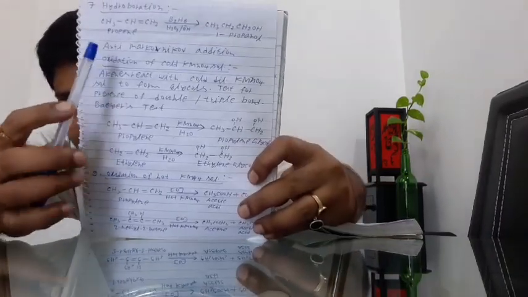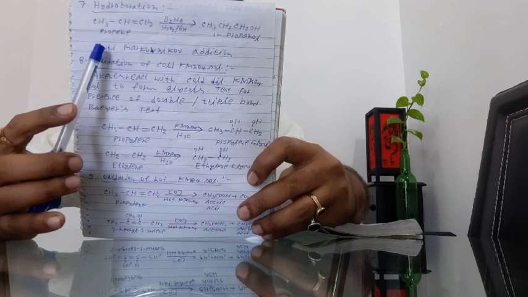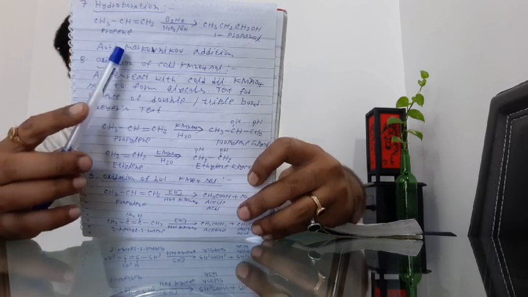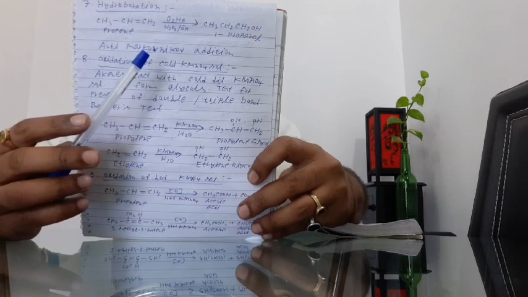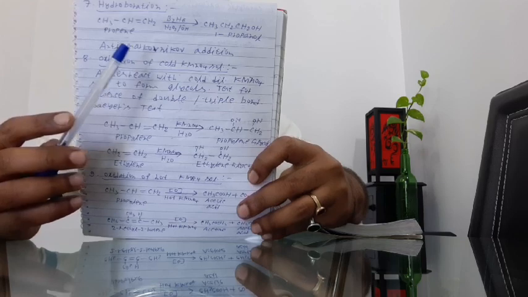Hydroboration means one alkene reacts with diborane in presence of an aqueous alkaline solution of hydrogen peroxide. What is diborane? Diborane means B2H6. Here I have given the example of propene, which reacts with diborane in presence of alkaline hydrogen peroxide solution, forming the primary alcohol 1-propanol.